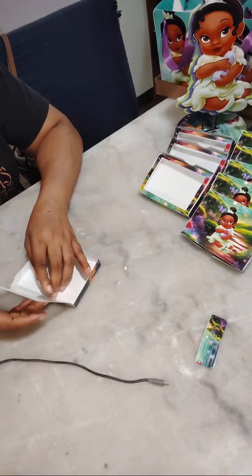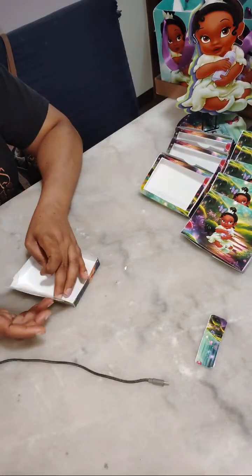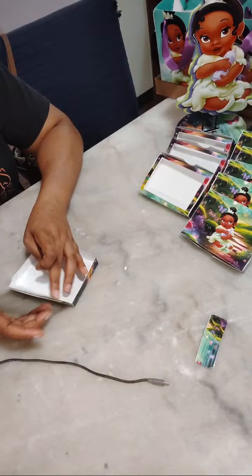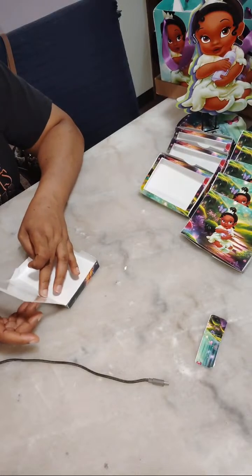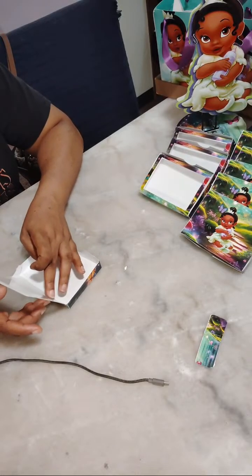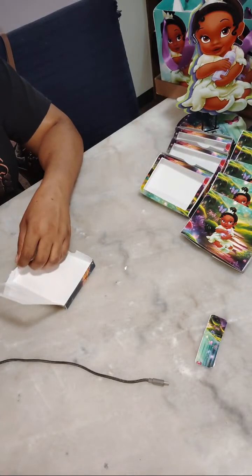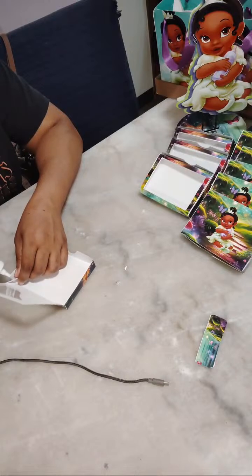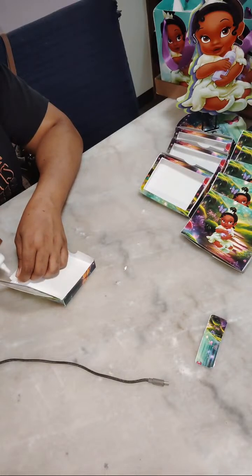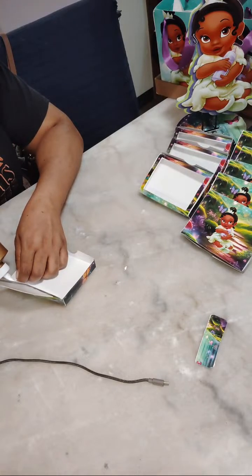Yeah, this is the one that was giving me a hard time. See, I usually let these dry a little longer. And I usually do this at nighttime.